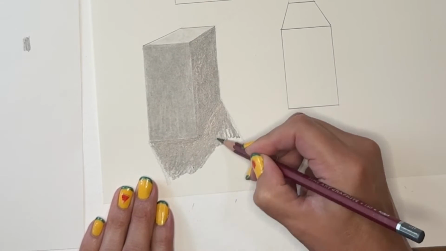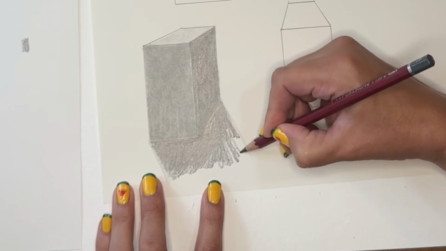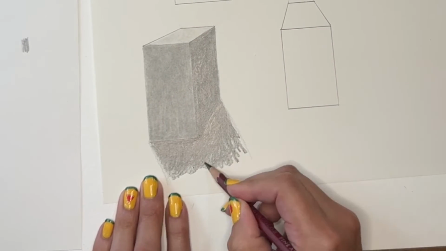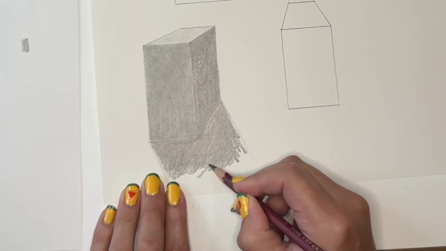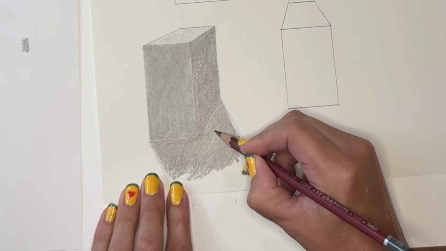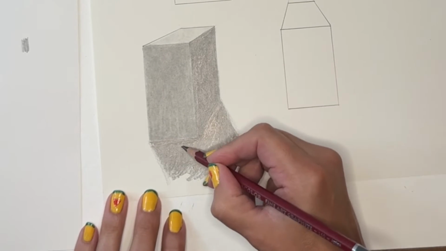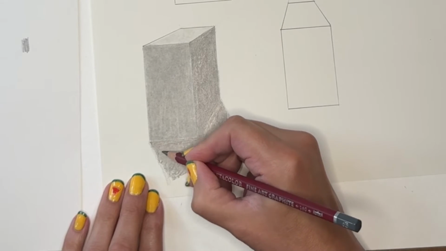So I'm gradually pressing lighter and lighter as I move away from the box. And I'm also layering it less. I'm still layering it, but every time I layer it here, I'm going back in and layering it some more over here. There's a spot where I felt like I needed to fill that in. I rotated my pencil to get a sharper tip and filled that in.